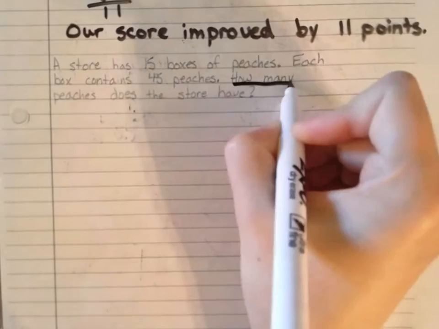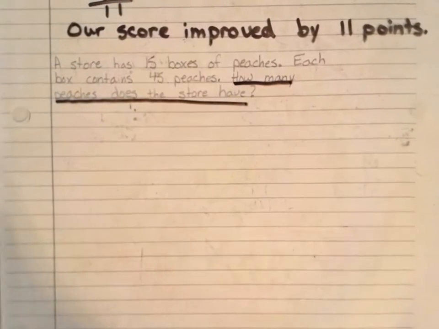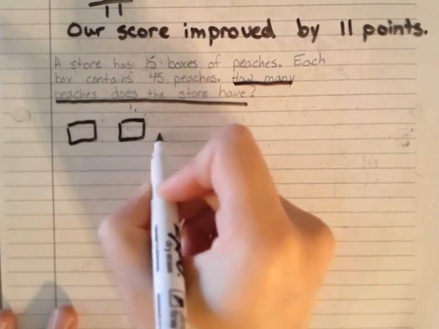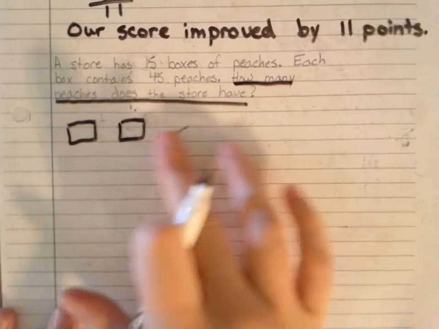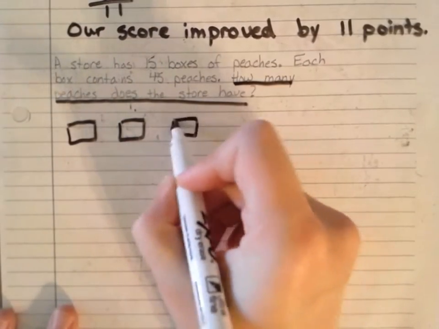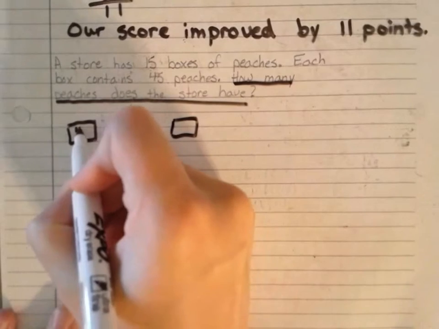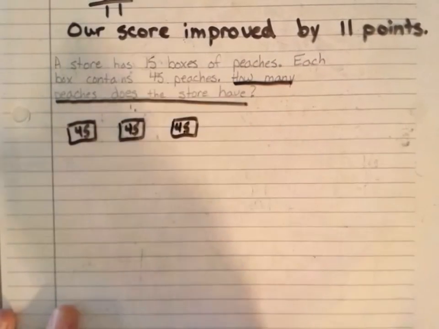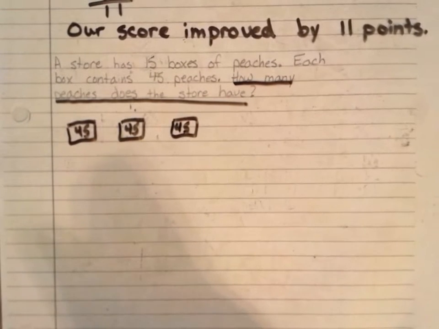Here's our question. Please underline it. How many peaches does the store have? Okay, you can use a picture if you need to, if you cannot imagine 15 boxes. So we have 15 boxes. I'm not going to draw them all out. You can if you need to. So this box has 45 peaches, this one has 45 peaches, this one has 45 peaches. Well, this sounds like a multiplication problem.